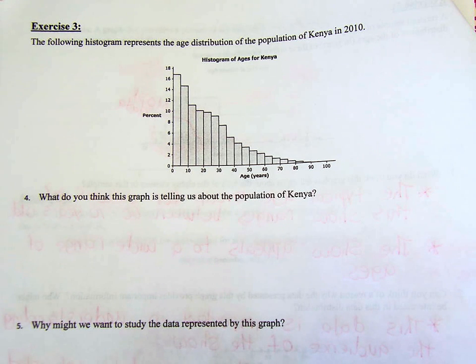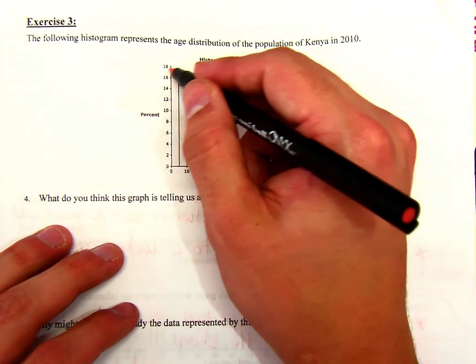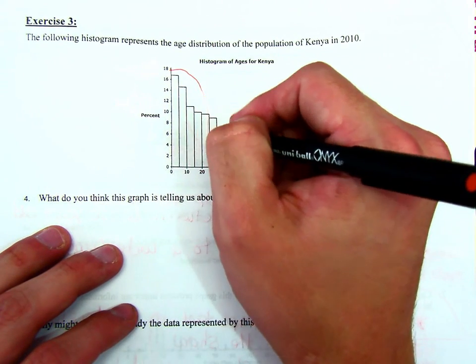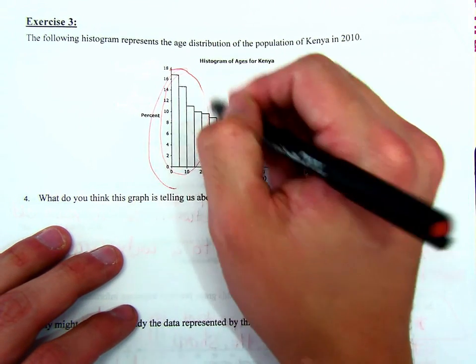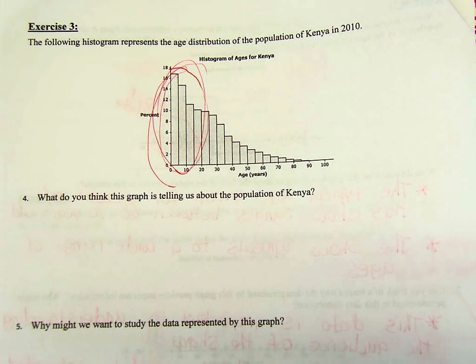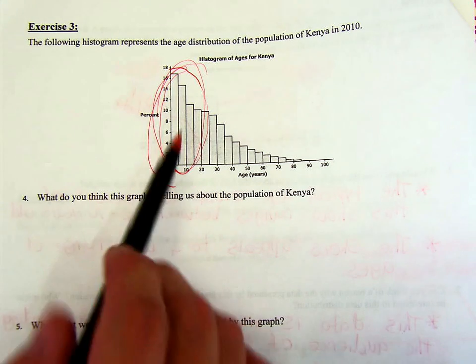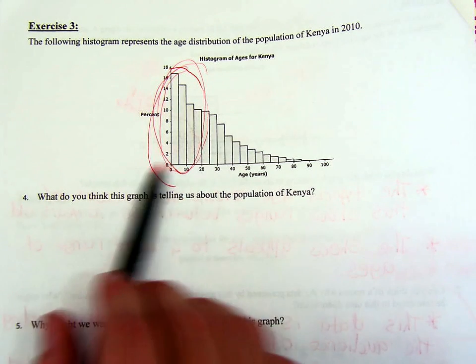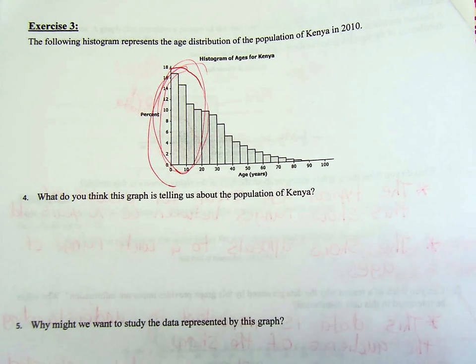If we're looking at this, the highest part of our data would be down here. So we know that most of our data is going to be to the left. Looking at this, what could this tell us? Well, a large percentage of the population is kind of young. We could assume that from this histogram.